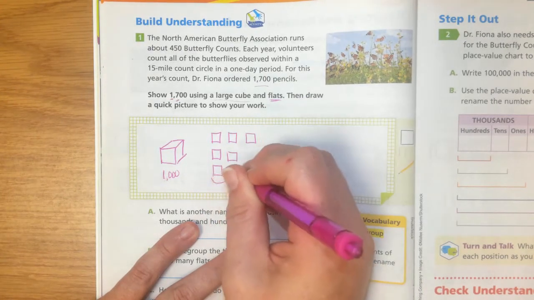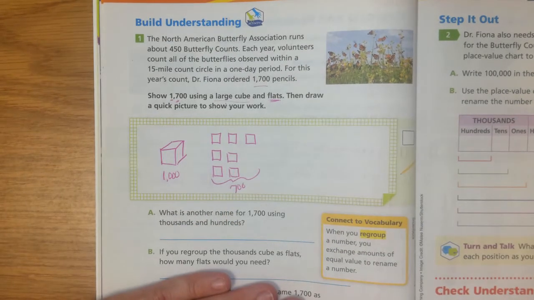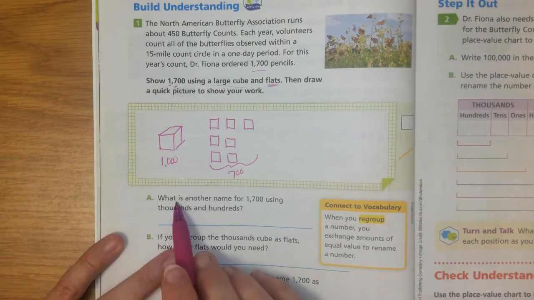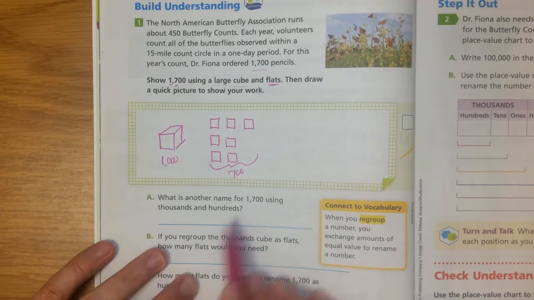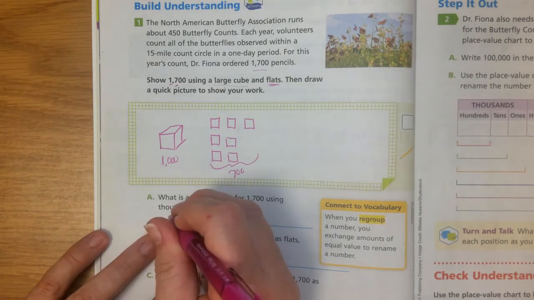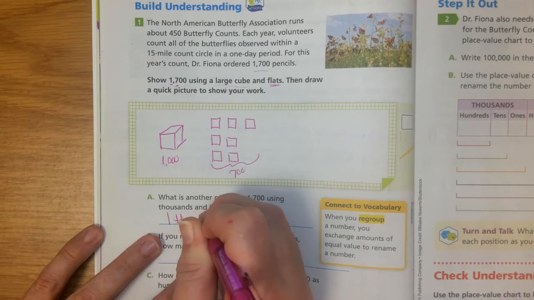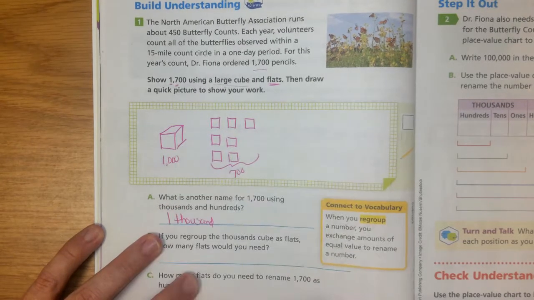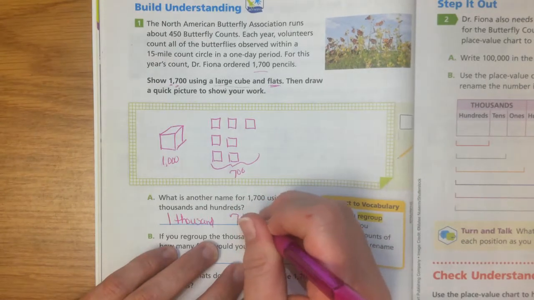And this equals my 700. So if I were to give this another name, what is another name for 1,700 using thousands and hundreds? I know that I have 1,000, right? I have 1,000 cube, and I have 7 of the flats, or the 7 of the hundreds.